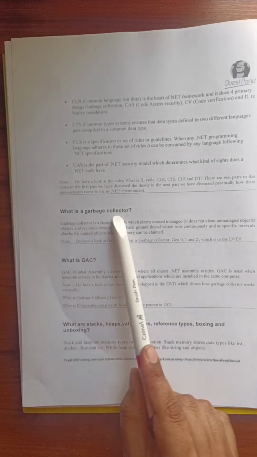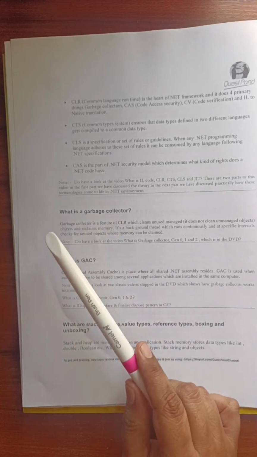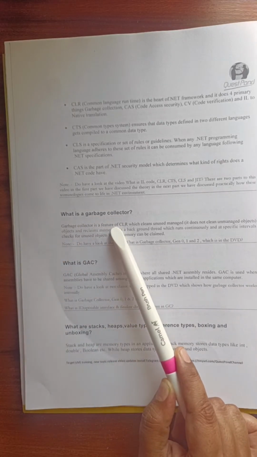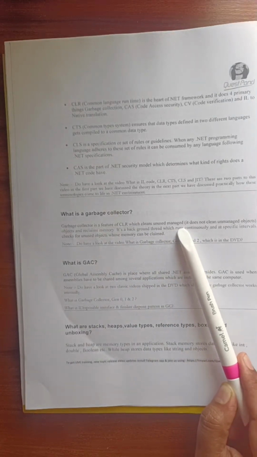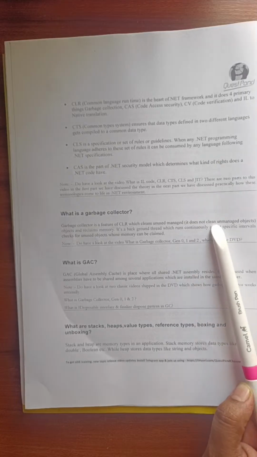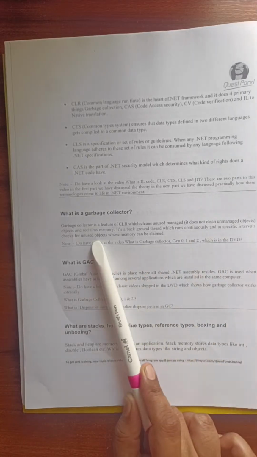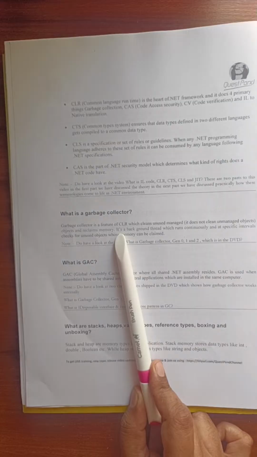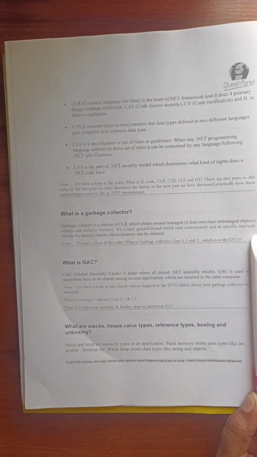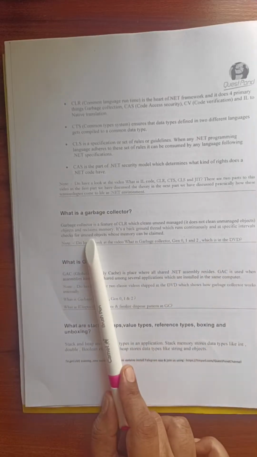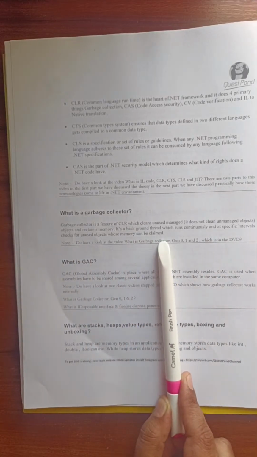Next question is, what is garbage collector? Garbage collector is a feature of CLR which cleans unused managed objects. It means it does not clean unmanaged objects, and it reclaims memory. It's a background thread which runs continuously and at specific intervals checks for unused objects whose memory can be reclaimed.